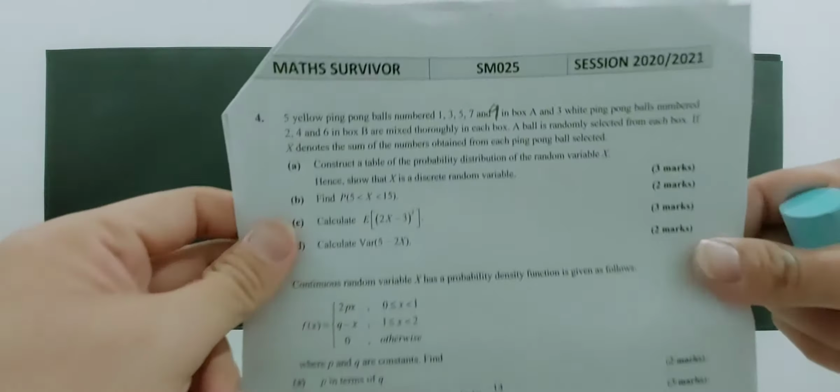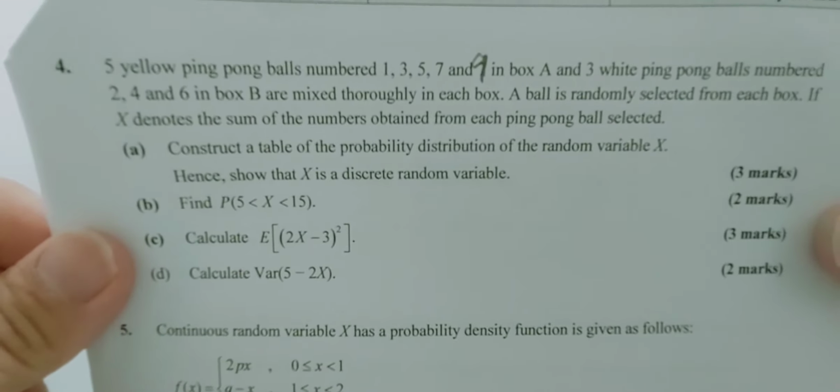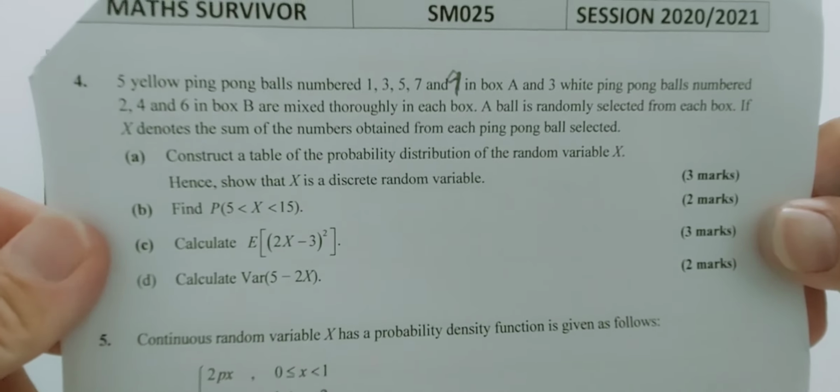Hello, okay, sir, going to discuss this question. Look at this problem and try to solve the problem before looking at my solution.